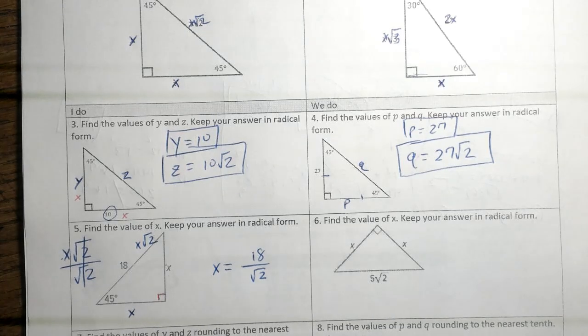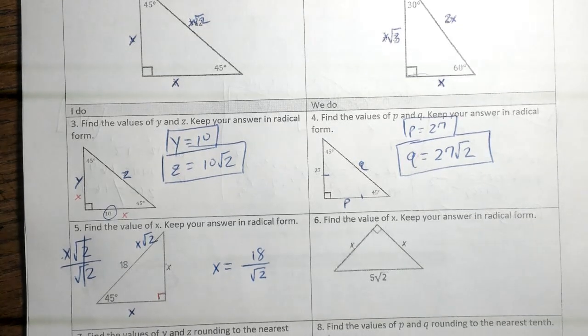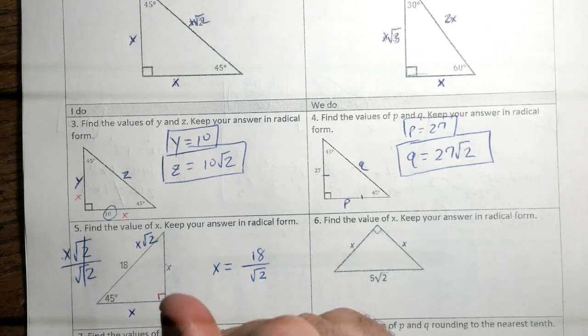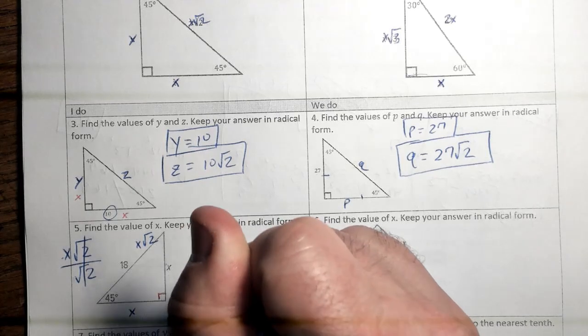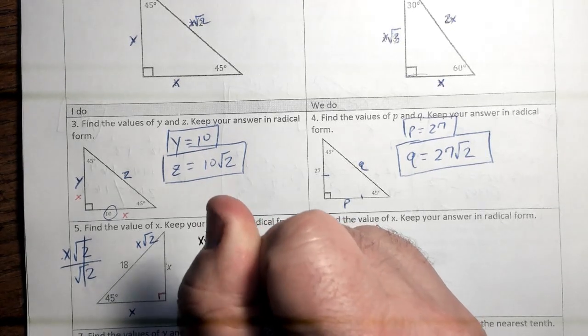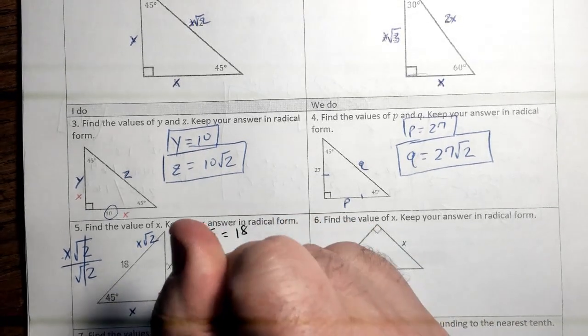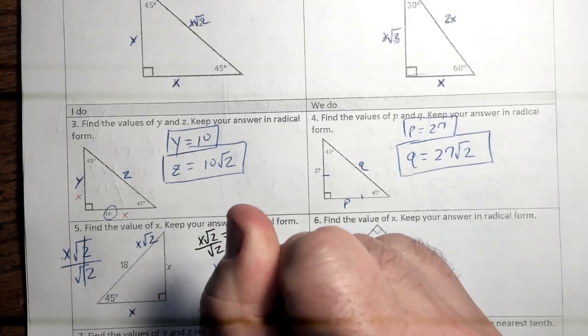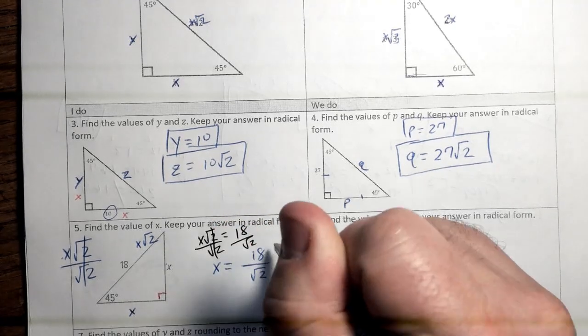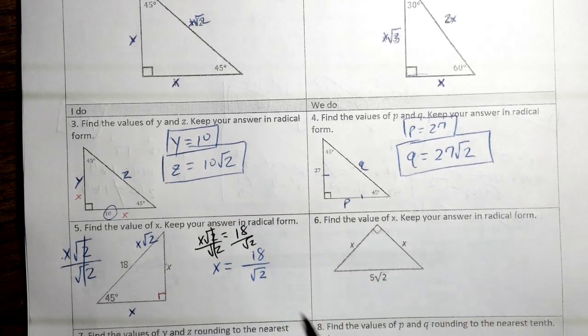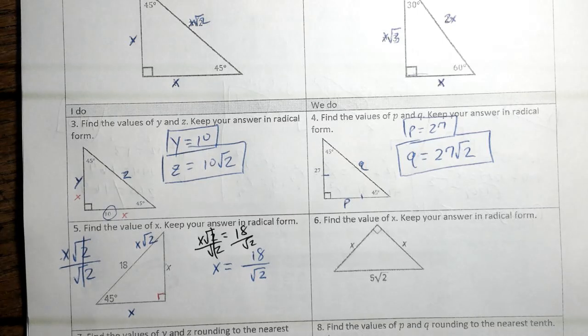Let me just do it this way. It'll make me feel better. You guys don't have to write this, but if x times the square root of 2 equals 18, we're going to divide both sides by the square root of 2 so that x equals the square root of 18. I hope that clears that up. Everybody has a hard time with the radicals, and I do too, to be honest, but we'll get there together.